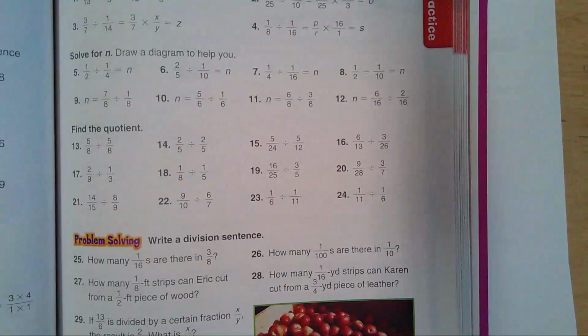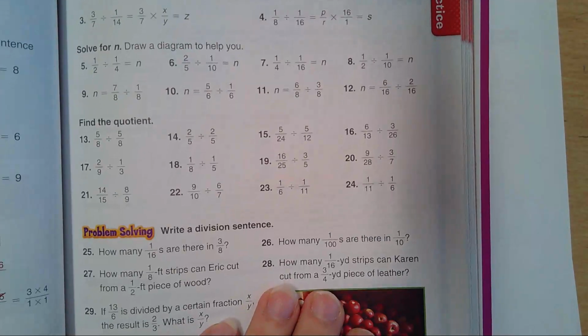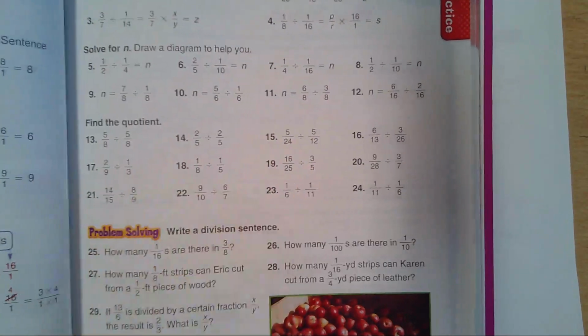So how many 1/100th strips are there in 1/10? I think it's just how many 1/100ths are there in 1/10? Yeah. And how many 1/16 yard strips can Karen cut from a 3/4 yard piece of lumber? So 26 and 28.